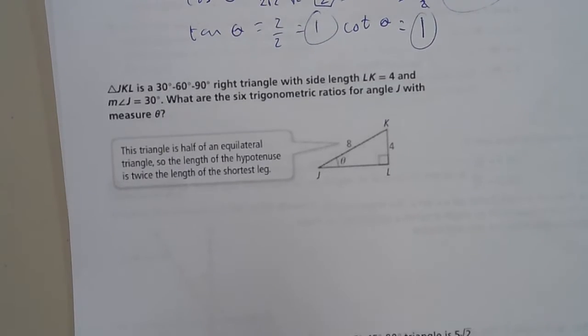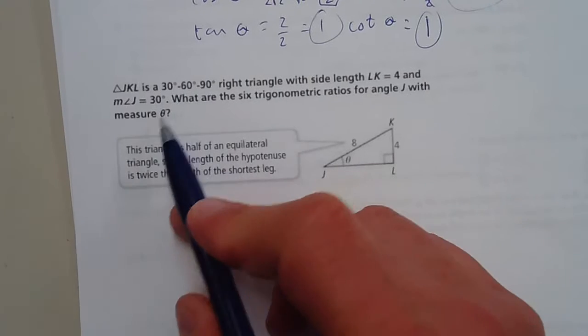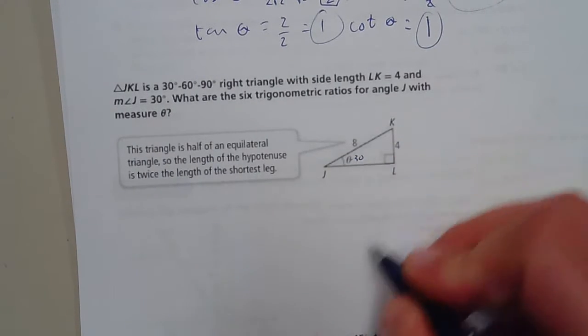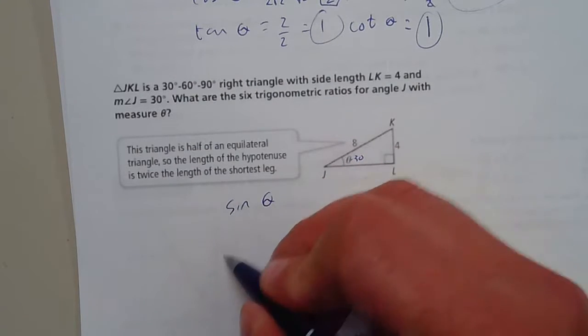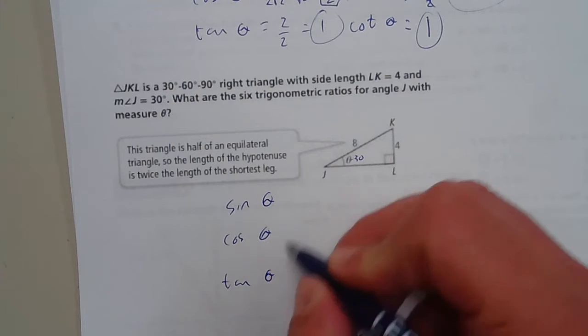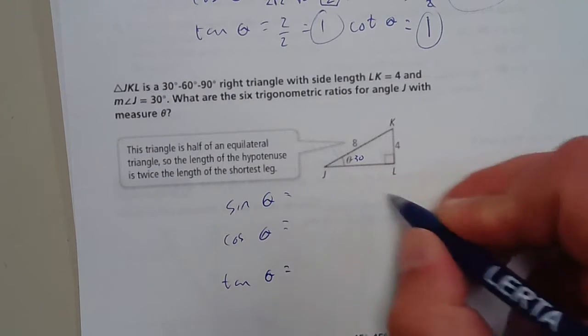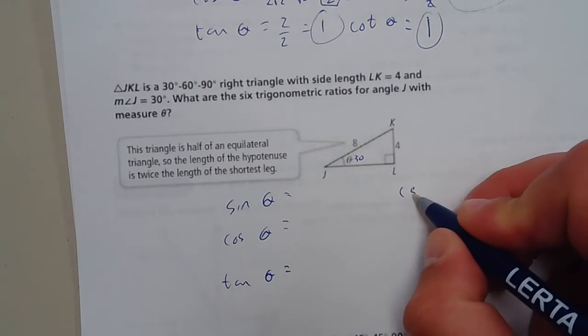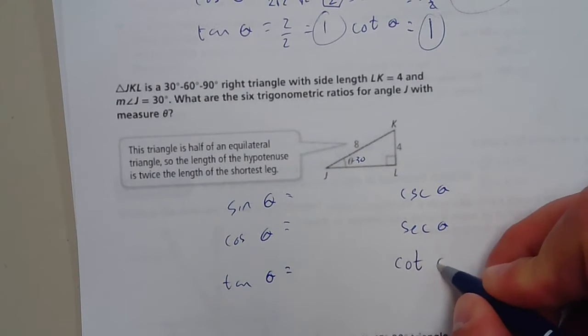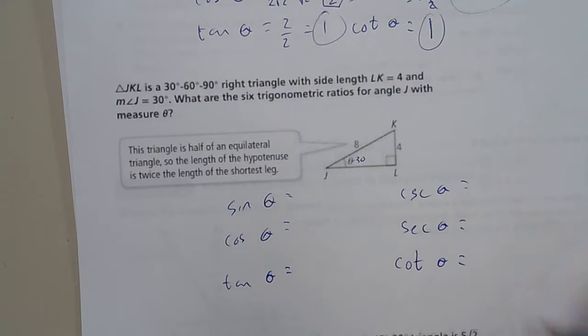So as you can imagine, this question is asking us to do the same exact thing, but for the 30-degree angle that's on here, right? Because this is the 30 because it's opposite the short side. So they want us to do sine theta, cosine theta, tangent theta, and all of their reciprocal functions. So it's cosecant theta, secant theta, and cotangent theta. Boom, boom, boom.